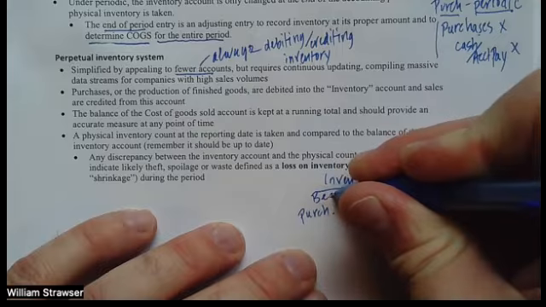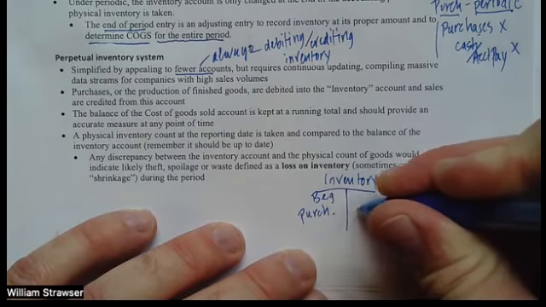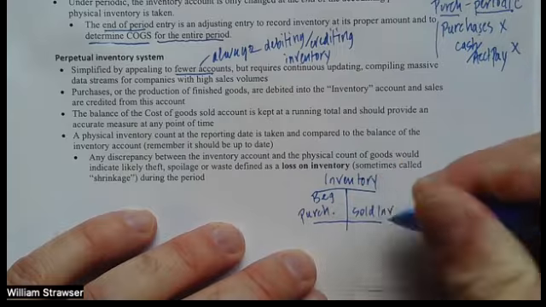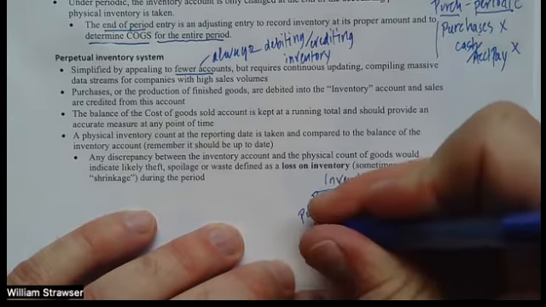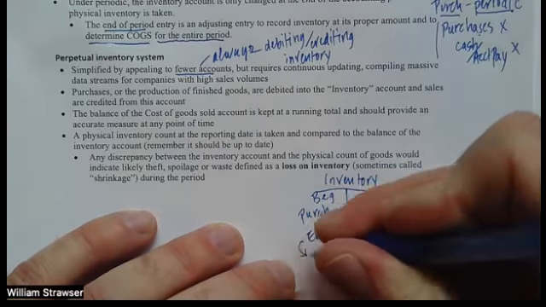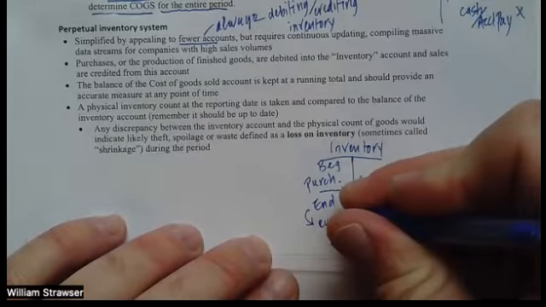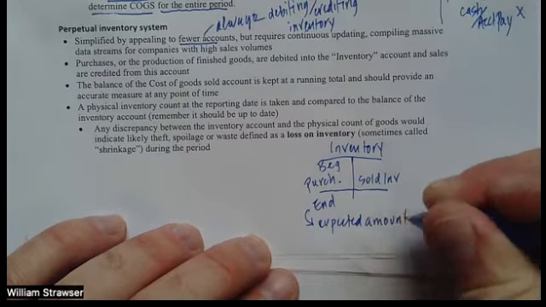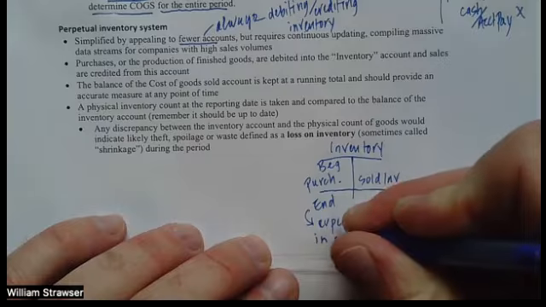I have, of course, what I started with. I have all my purchases. I have all of my sold inventory credited. Then the ending balance is really an expected amount in storage, if you will.